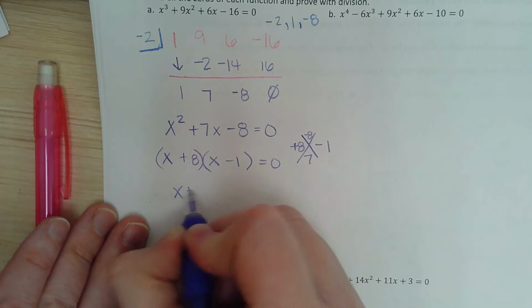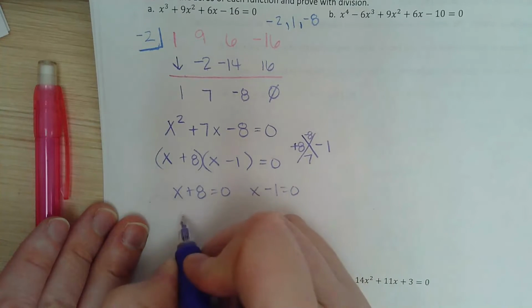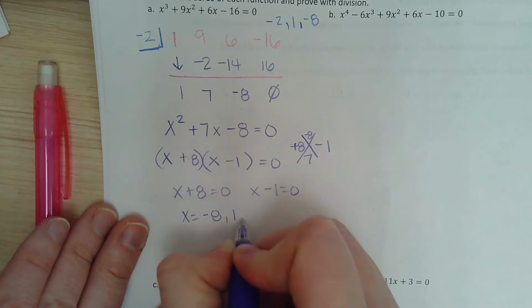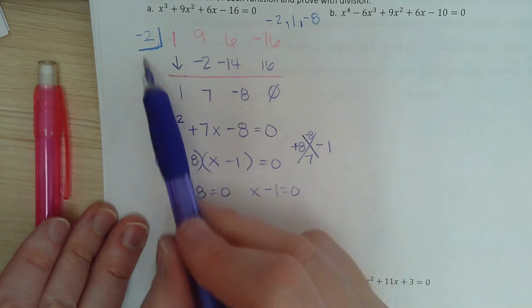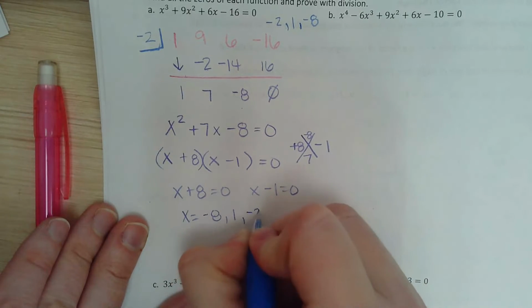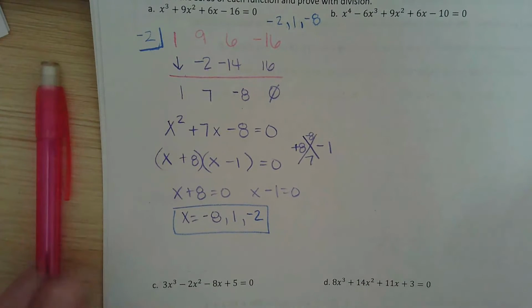So x plus 8 equals 0, x minus 1 equals 0, x equals negative 8, 1, and then from the original, you gotta write down that answer too, from your synthetic division, negative 2, and then those are your solutions.